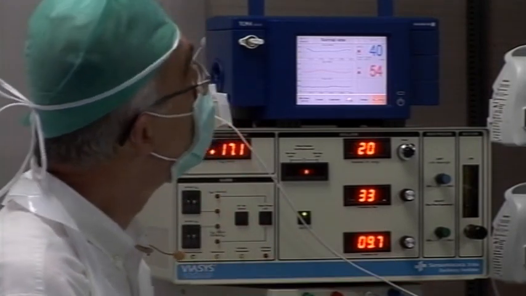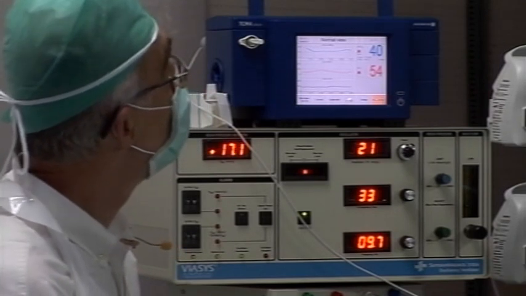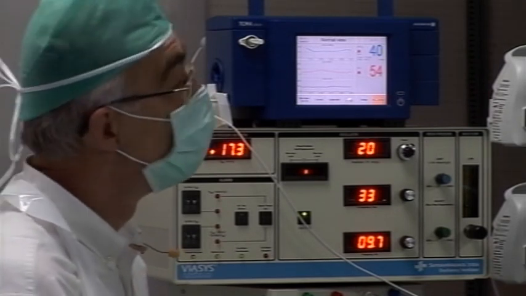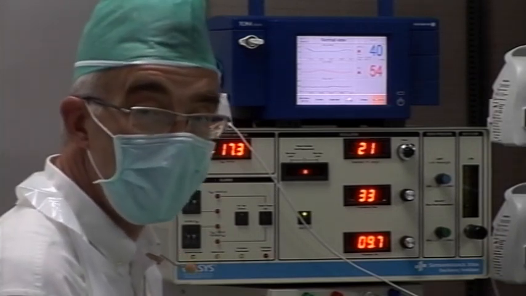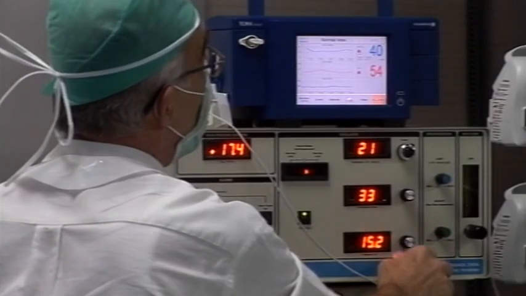So, my thorax has disappeared. Okay. So I go up from 10 up to 15. You just have a look on the screen. Not there. There. Okay?